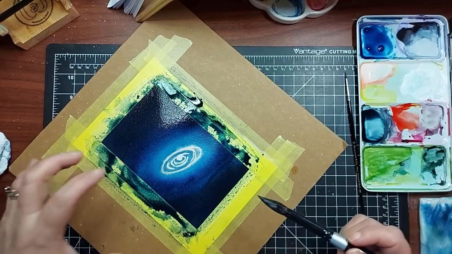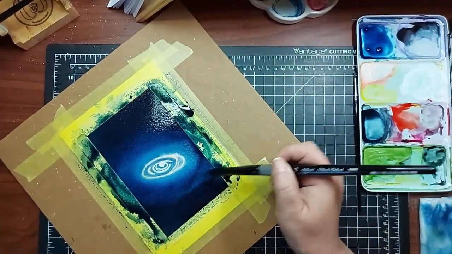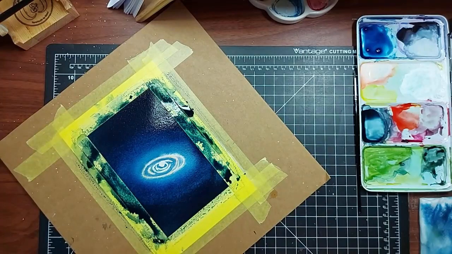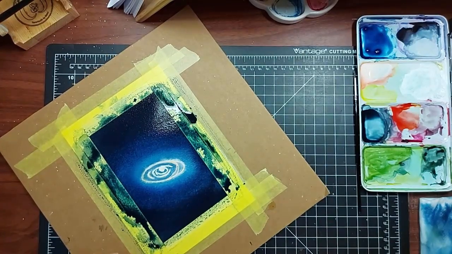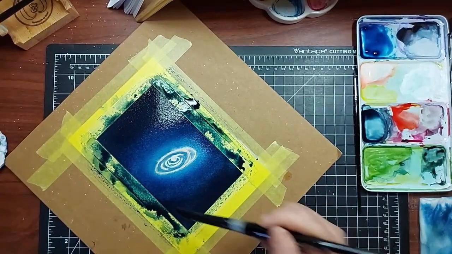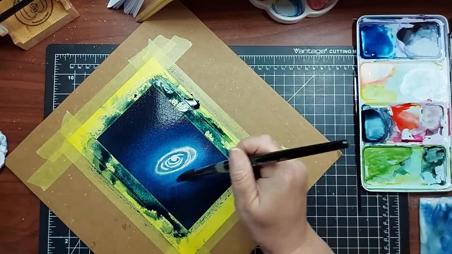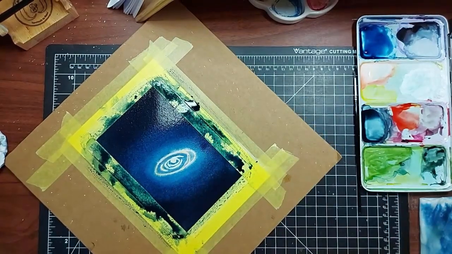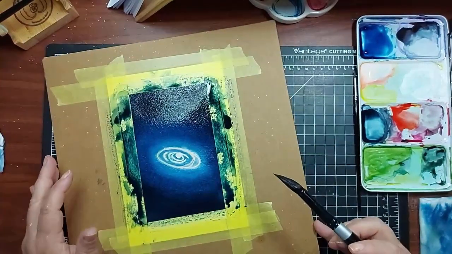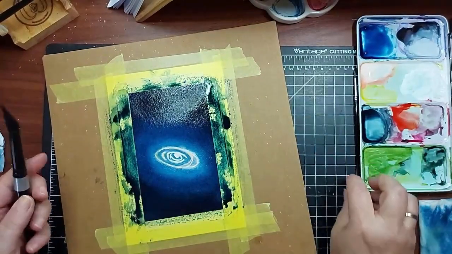And since it's still kind of wet, I'm going to let the paint bleed in on its own. Maybe not this much there. Yeah, like that.